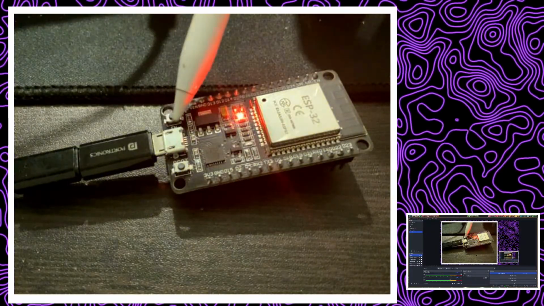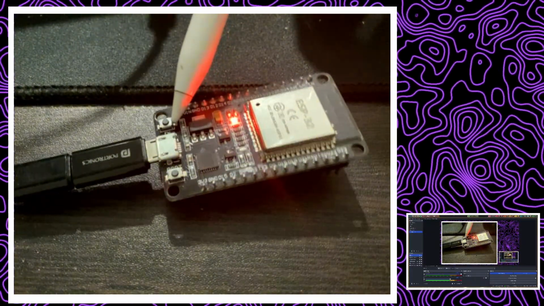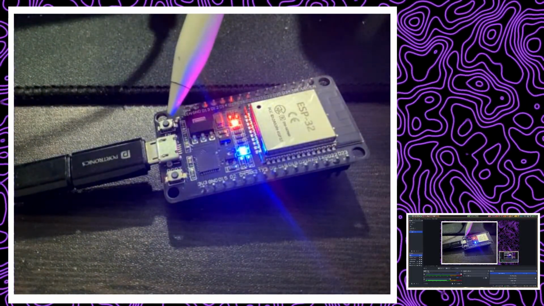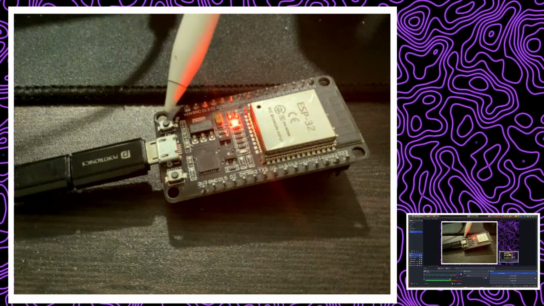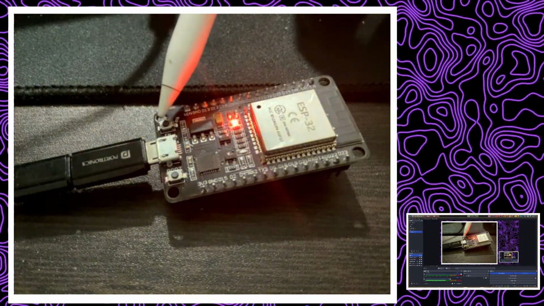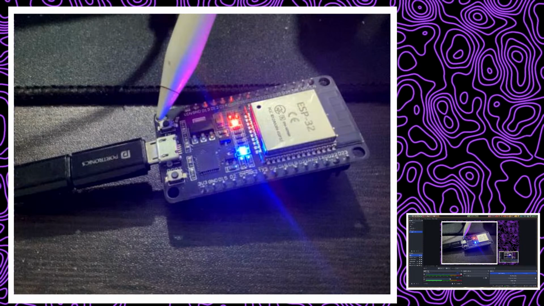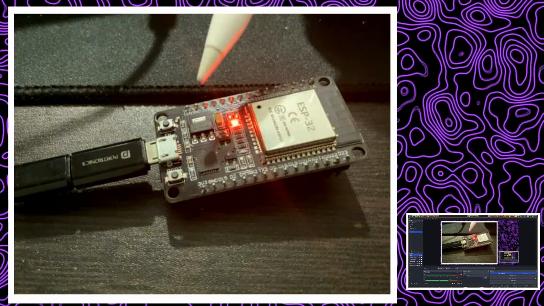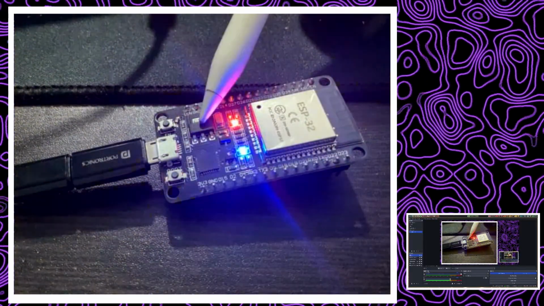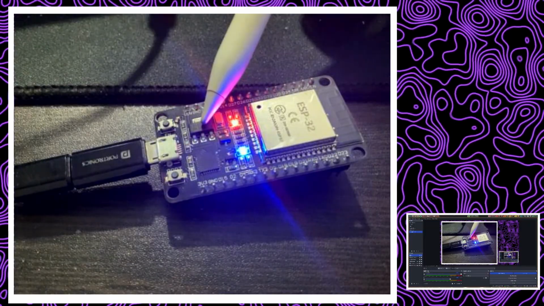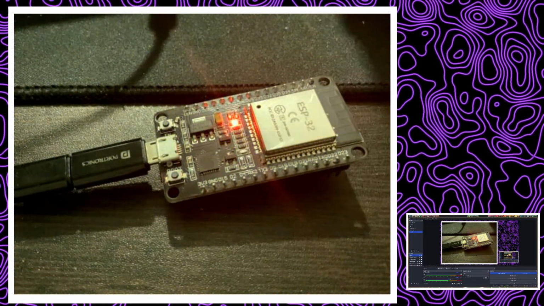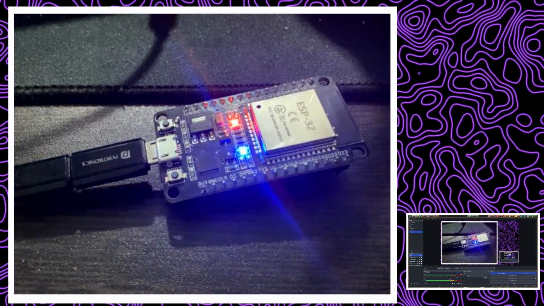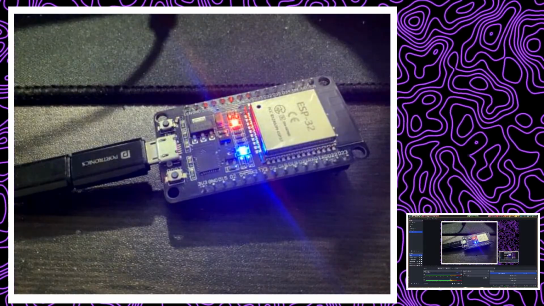In case your program isn't running, you press this one and you can check if it will remove the cache and then restart the program. And this one is the voltage regulator. You see that? Yep. And other than that, even I don't know.